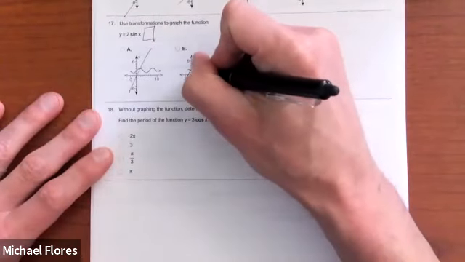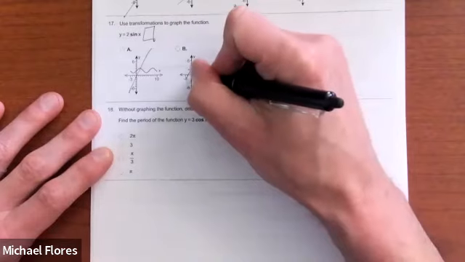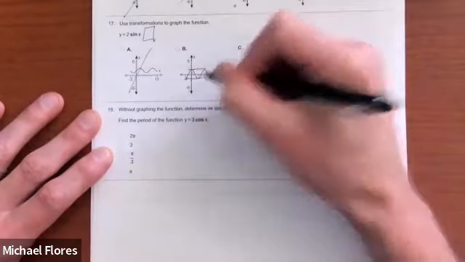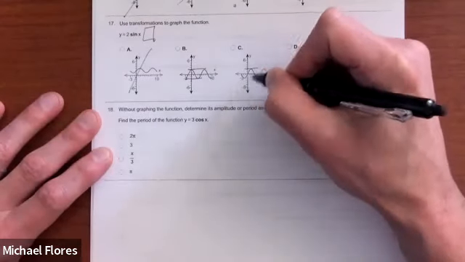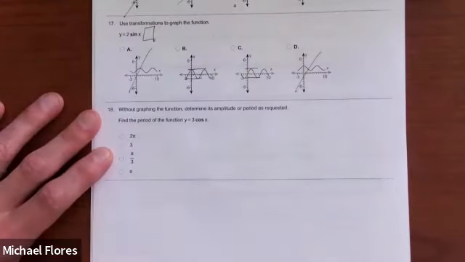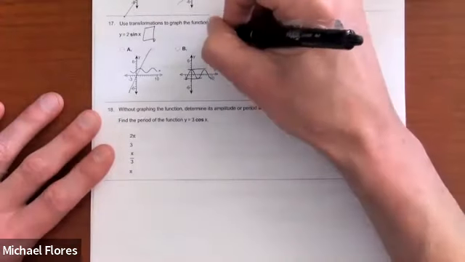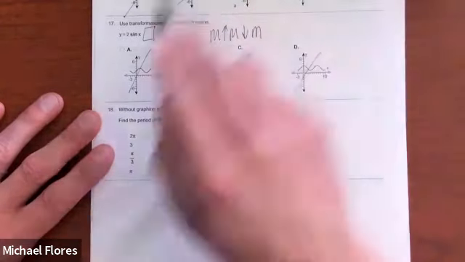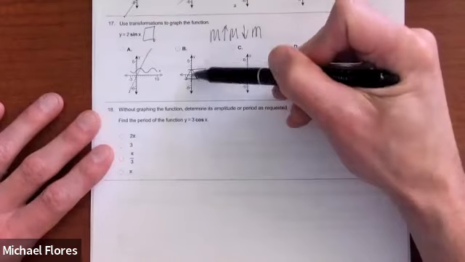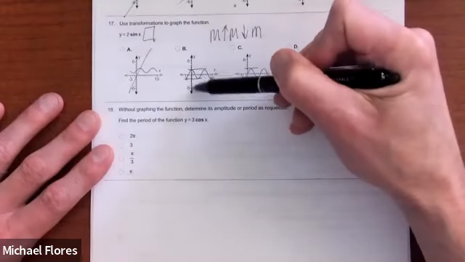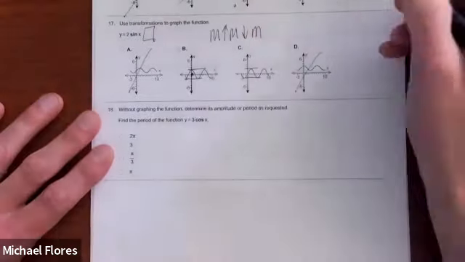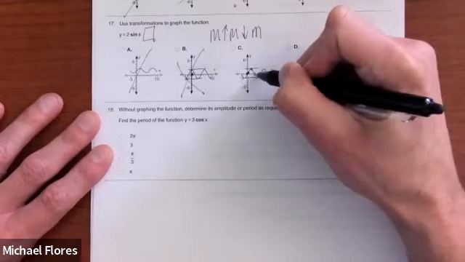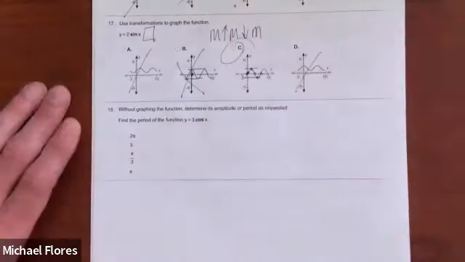1, 2. Okay, both of these have an amplitude of 2. This one also has an amplitude of 2. Sine wave. Here's the pattern: middle, up, middle, down, middle. No phase shift. So I'm looking at the y-axis and seeing which of these graphs start right here at the middle. Well, not that one. This one does. Middle, up, middle, down, middle. It's got to be C.